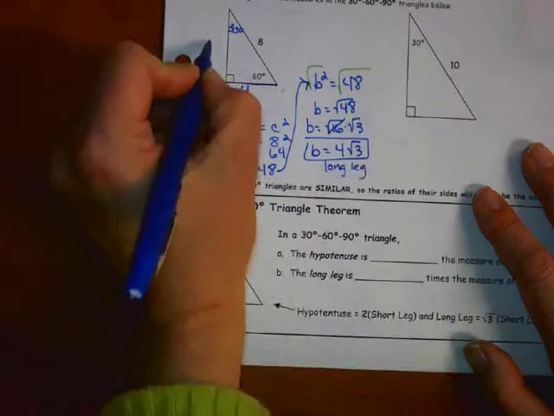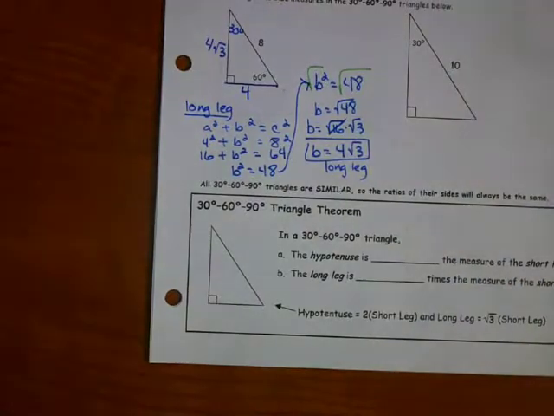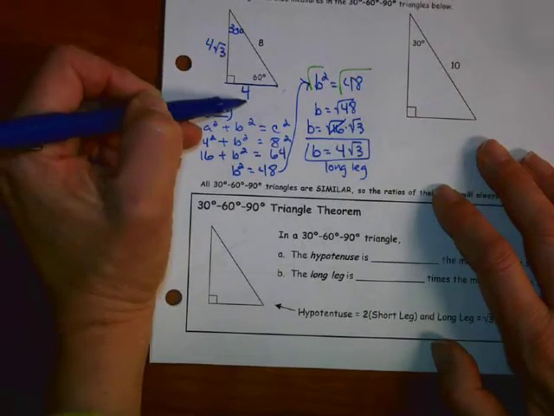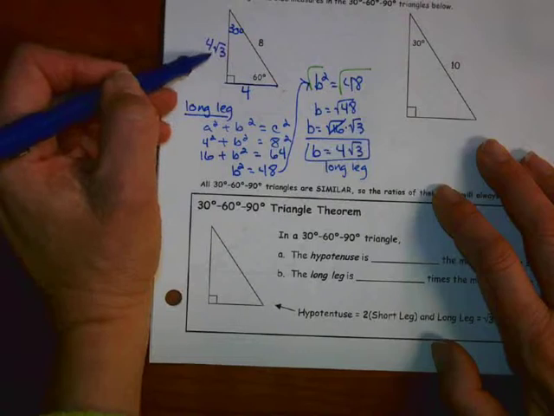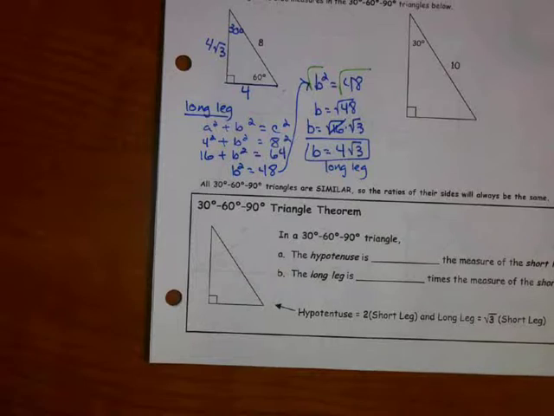If I write that in here, what do you notice? It looks like it's also half of the hypotenuse, but times what? Times the square root of 3. Correct. Look, I can say that the hypotenuse is twice as long as the short leg, and the long leg is the short leg multiplied by the square root of 3. Always in a 30, 60, 90 triangle.